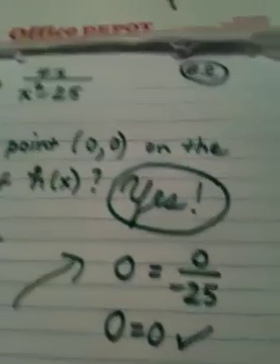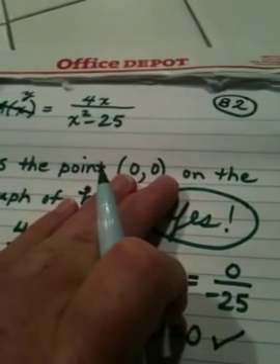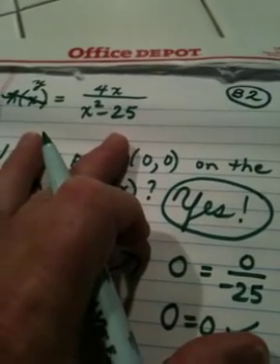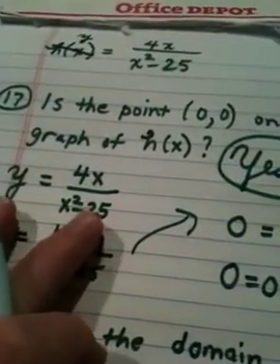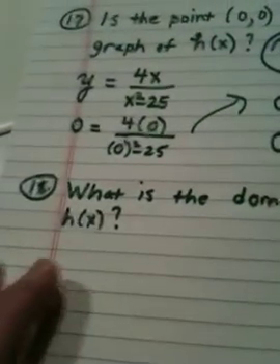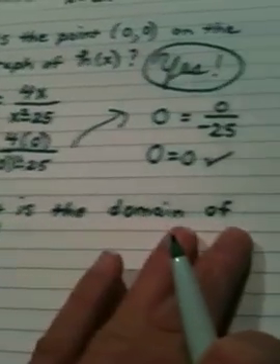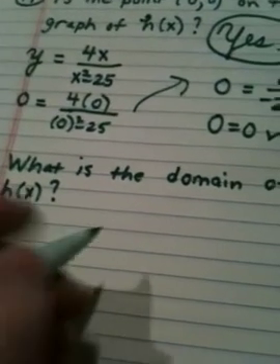Whenever you're given an ordered pair and you want to know if it's on the graph of something, that means you want to know if it's a solution to the equation determined by that function, and yes, it was. Question number 18 asks me for the domain of h of x.